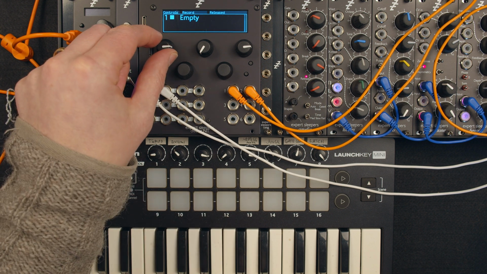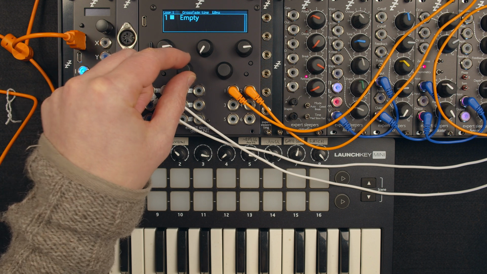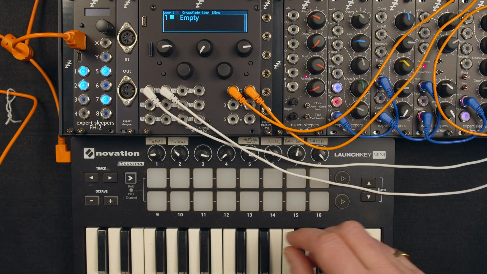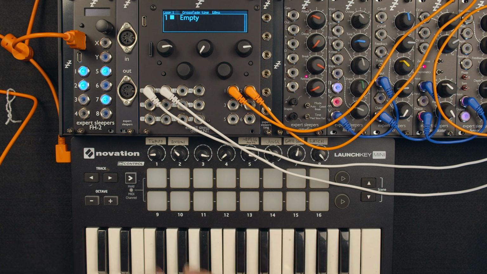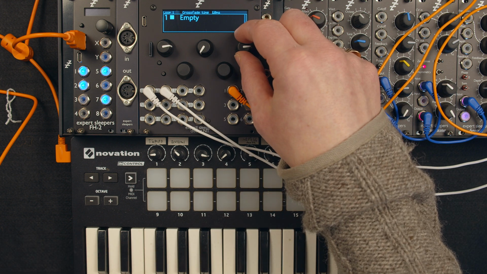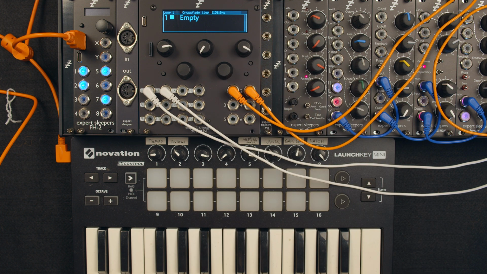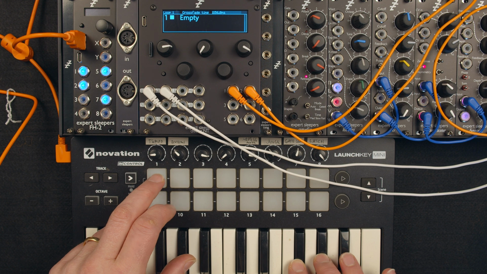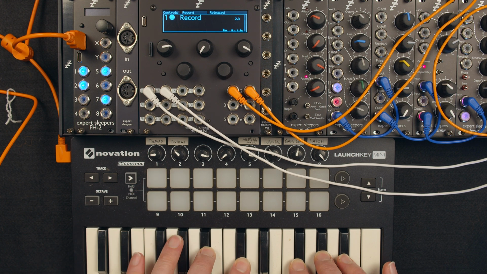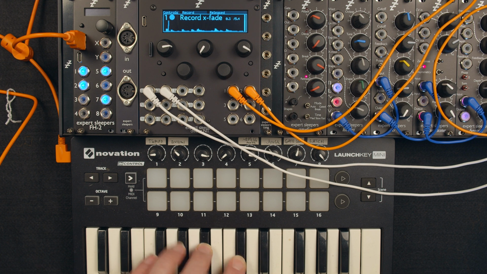So let's start again. First of all, in the loop, we'll set the crossfade time. This is a crossfade that's applied at the loop boundaries. So rather than having a sudden join in your loop, you can have a nice smooth glide. Let's turn that way up. And now let's actually have something going on before we start this time. There we go, nice smooth join, which is rather lovely.